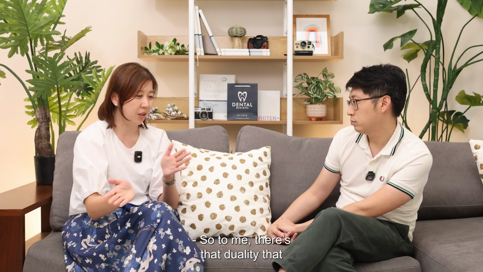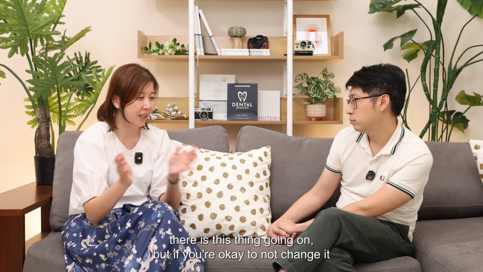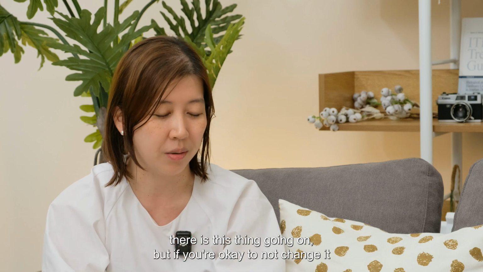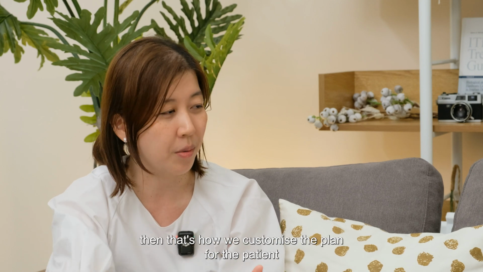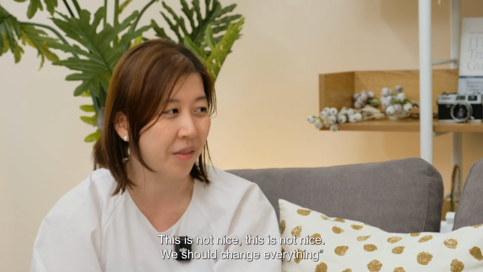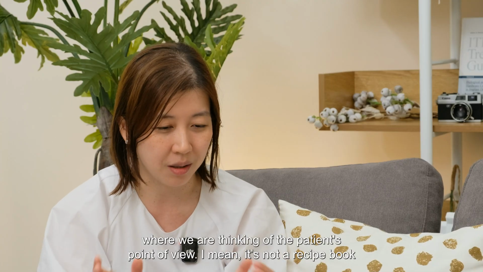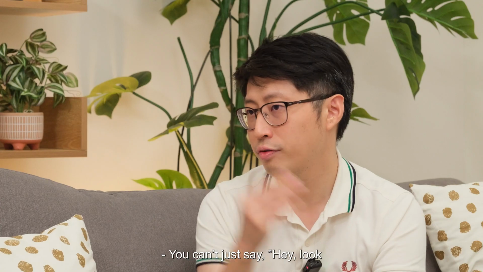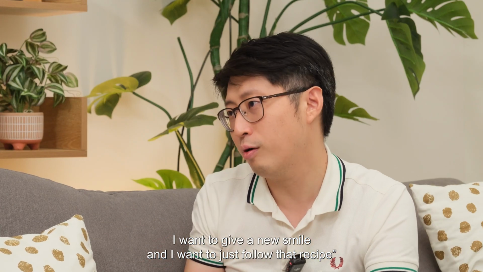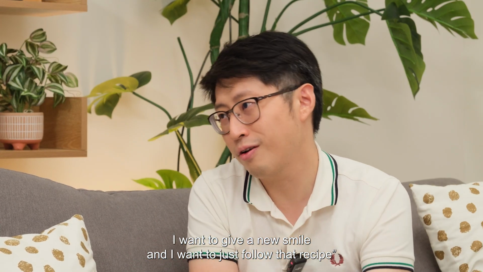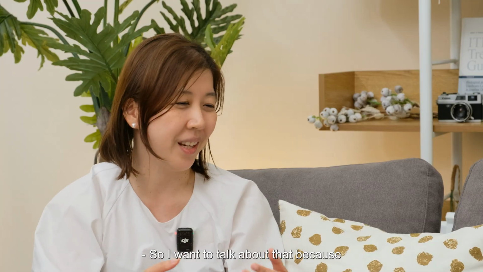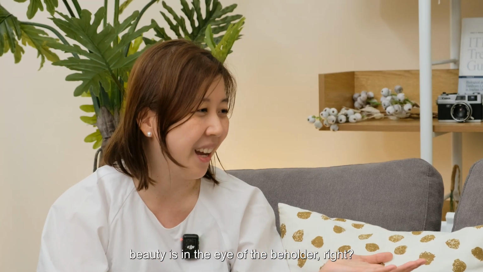So to me, there is that duality. There is this thing going on, but if you're okay to not change it, then that's how we customize the plan for the patient. I think that's so important, rather than telling them, this is not nice, this is not nice, we should change everything. That is not really a patient-centered approach where we think of the patient's point of view. It's not a recipe book. You cannot just say, I'm going to give you a new smile and follow the recipe. I wanted to talk about that because beauty is in the eye of the beholder, right?